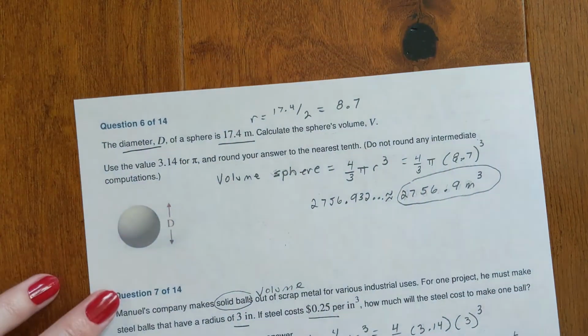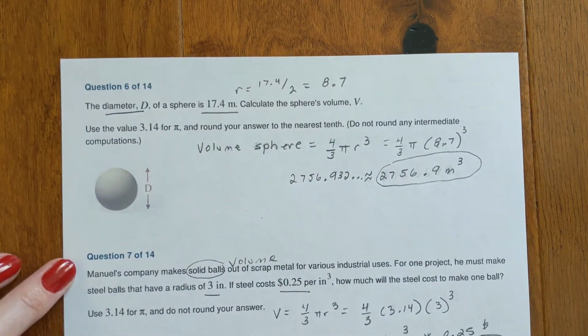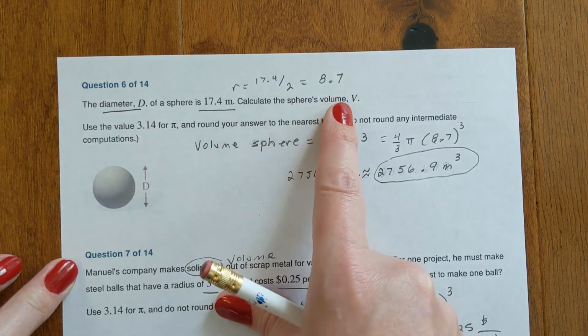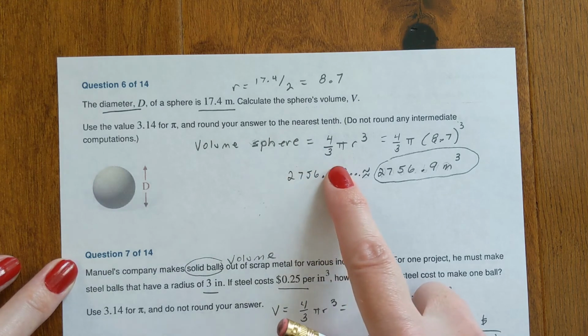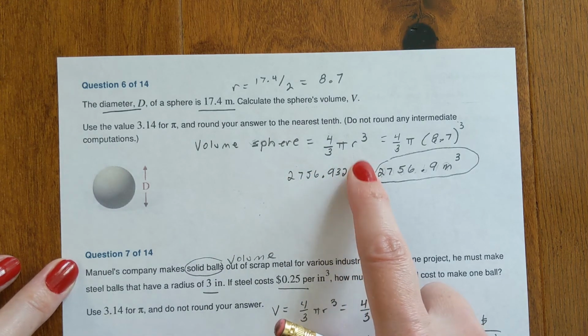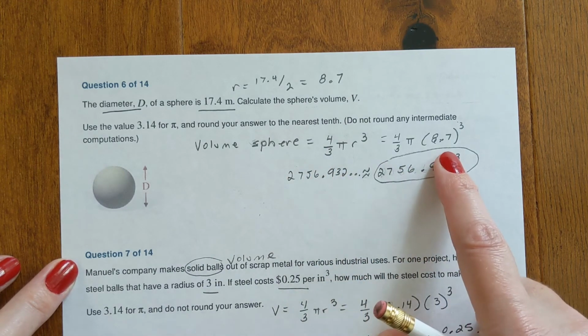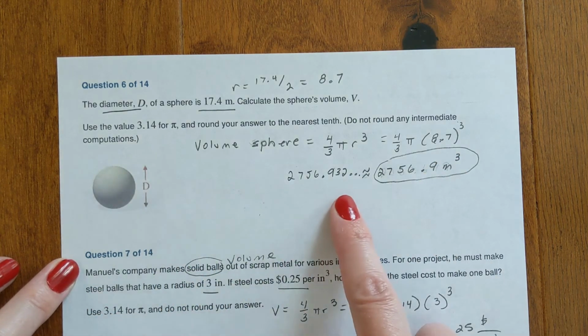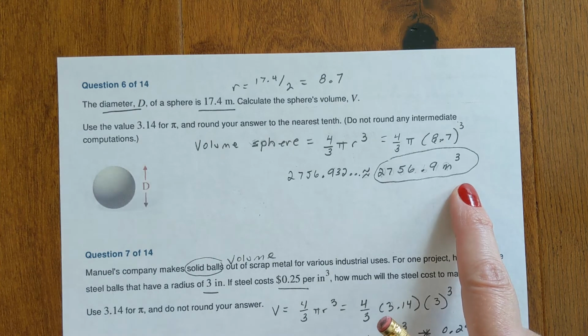Number 6, it says the diameter of a sphere is 17.4 meters. So that would make the radius half of that, or 8.7. The volume of a sphere is 4/3 pi r cubed. And the radius again is 8.7. Then they said use 3.14 for pi, and multiply it out and get your answer.